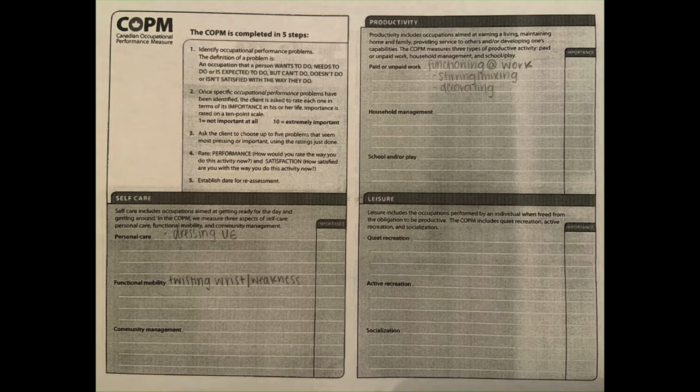Okay. All right. So it looks like there's a few areas that we can work on in therapy for you. From an interview with Kelly, the therapist determined she is struggling with dressing her upper extremity, any movements that require twisting her wrist, and functioning at work. The main functional tasks that are challenging at work are mixing or stirring, decorating, and lifting. These problems identified should be documented on the assessment form on the lines provided in each subcategory.